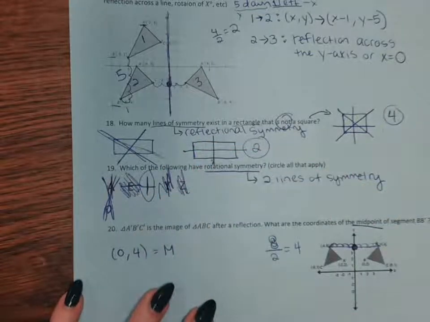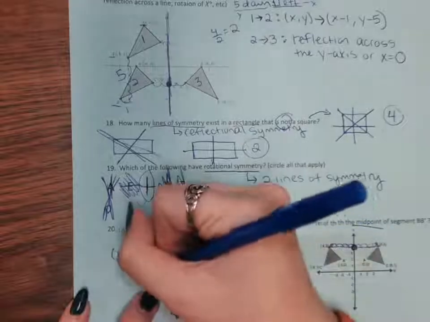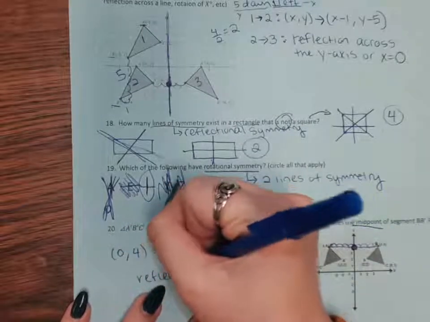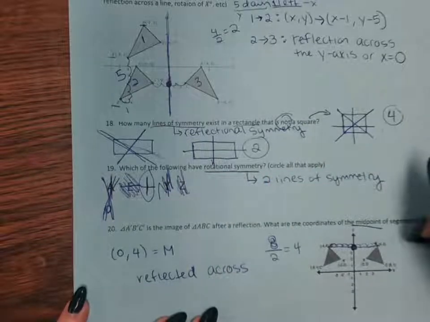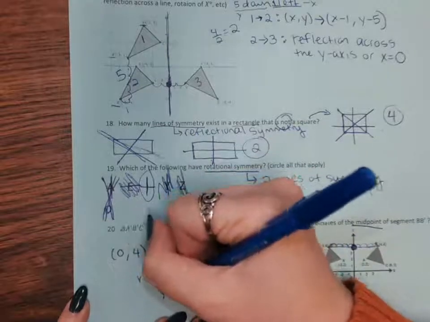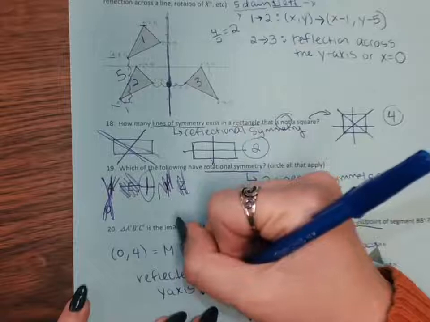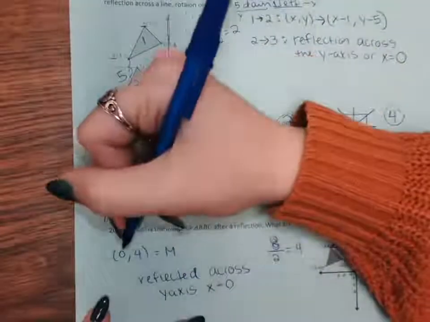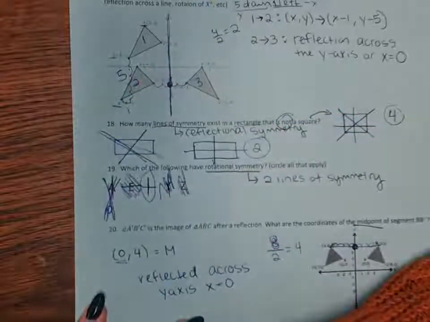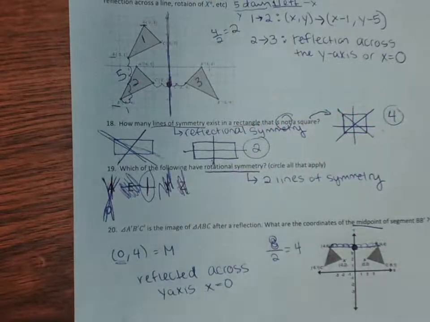Now, if I wanted the line of reflection, I could say that it's reflected across my y-axis again. So y-axis, or x equals 0. Okay, which makes sense because look, what does my x-coordinate equal? It equals 0. All right.